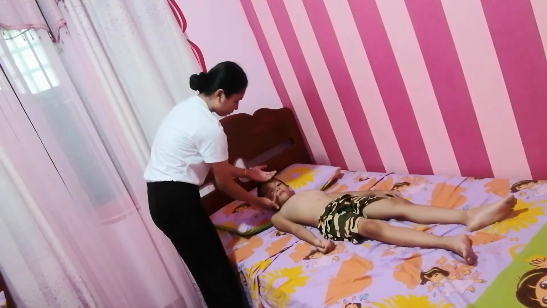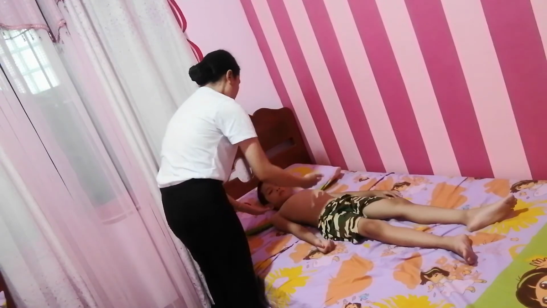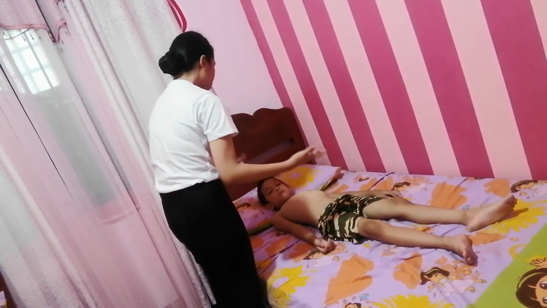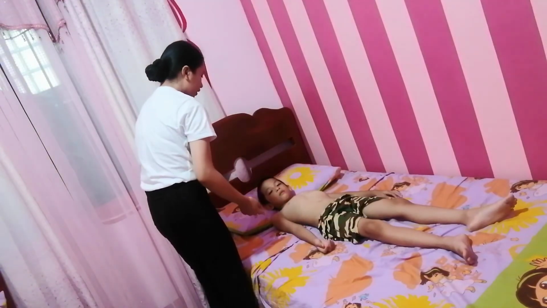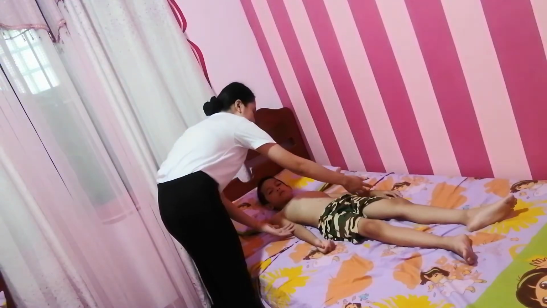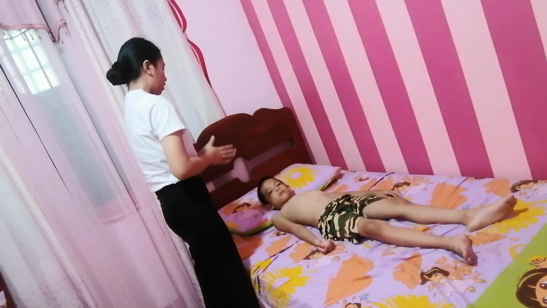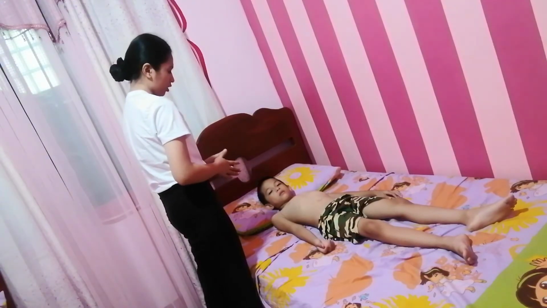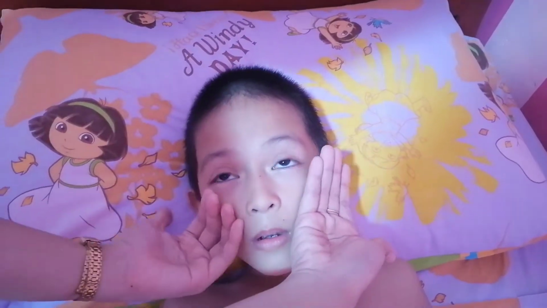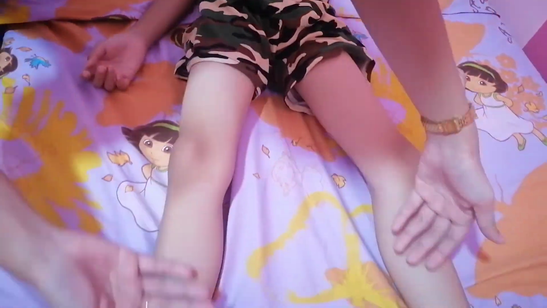Okay, I'm checking your face, your body, if it's moist. Well, the room is well ventilated, so your skin is dry and warm to touch. It is normal upon palpation. Palpate the skin for texture, thickness, and elasticity.